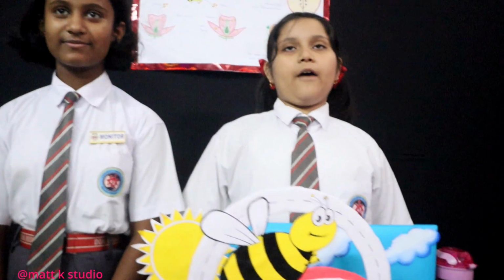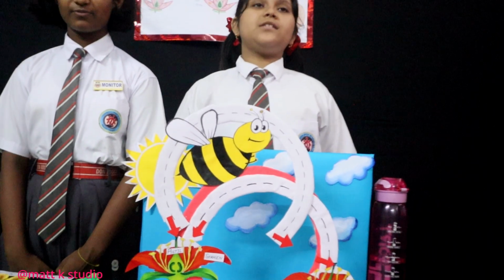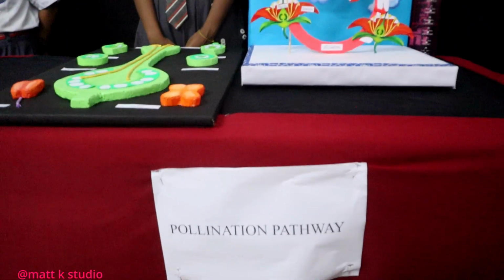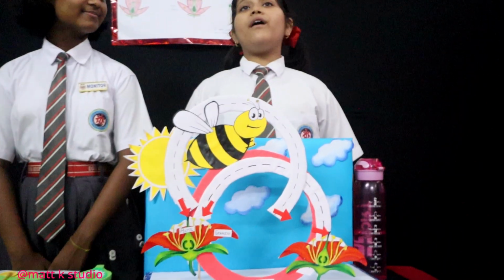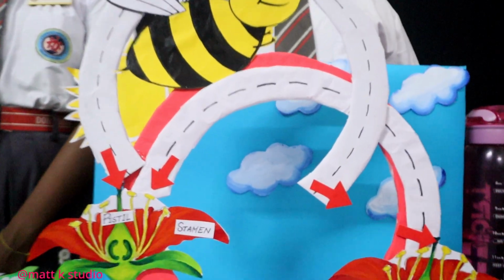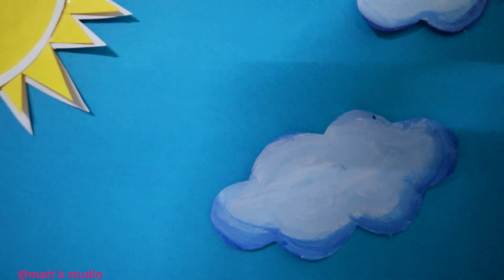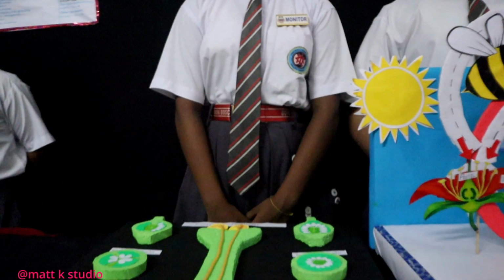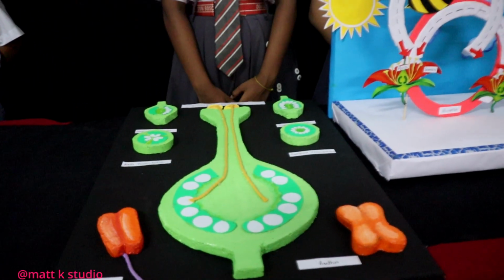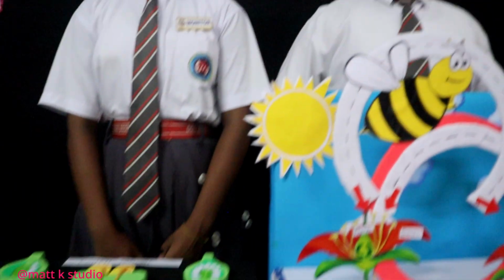Good morning, my name is Shankar Chakravarti, and with me is Prakriti Chaudhary from class 7A, and we are here to present our science model on the topic sexual reproduction in plants. We all know that all living organisms, including plants, have the ability to reproduce, which means to breed new individuals of their kind. There are mainly two types of reproduction in flowering plants: asexual reproduction.